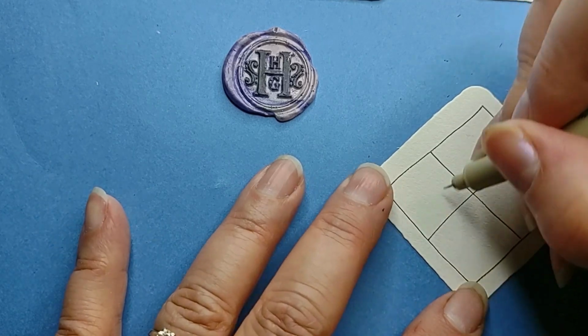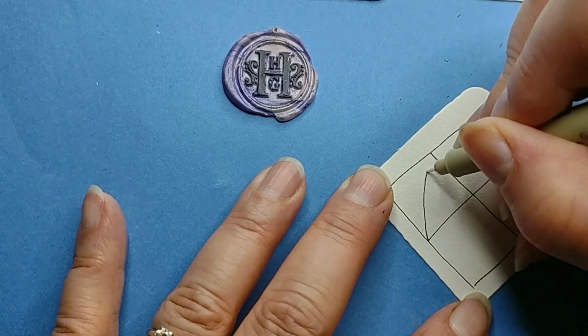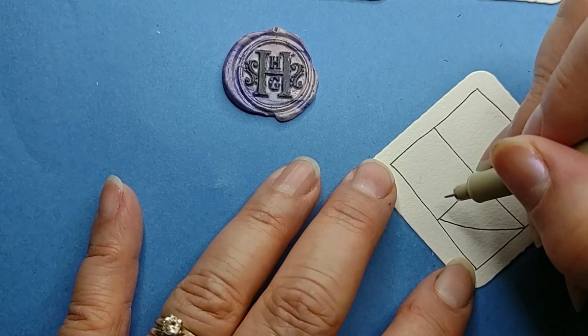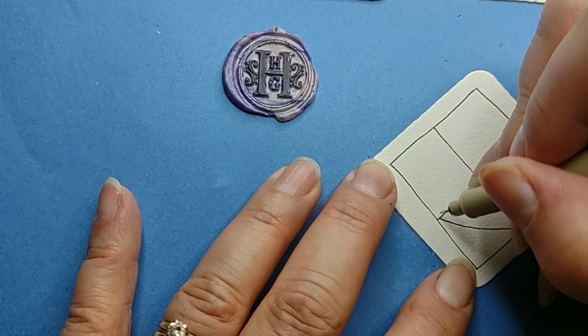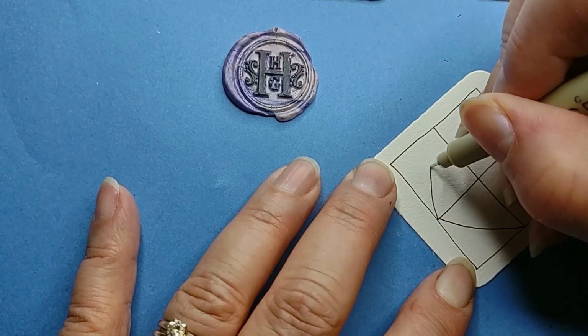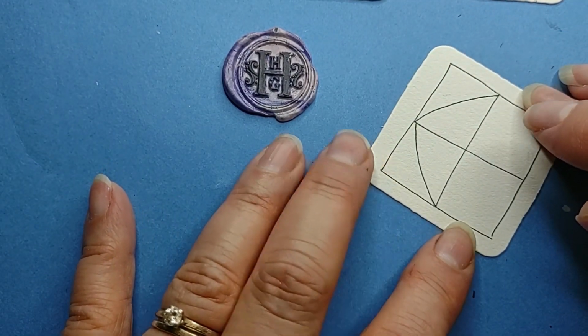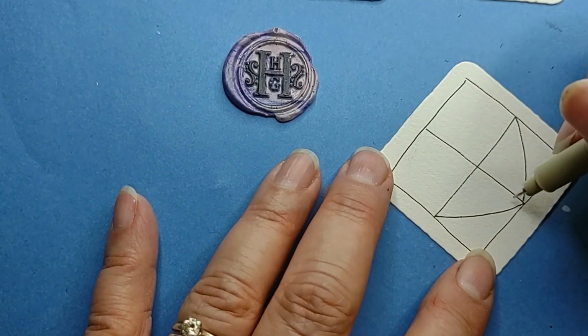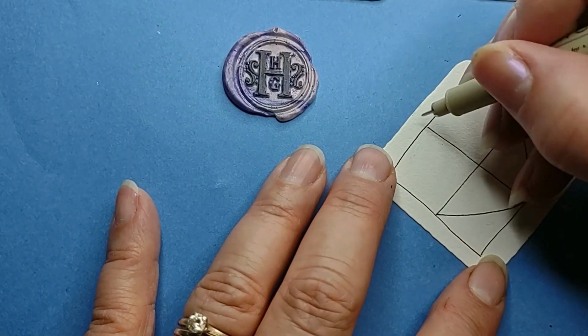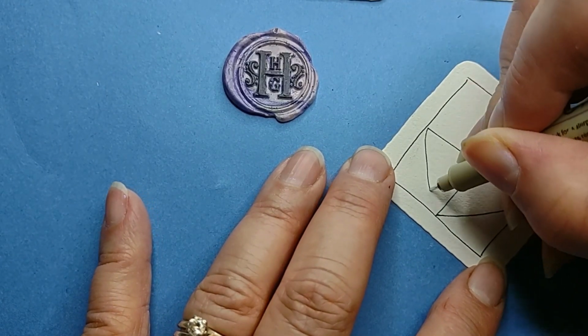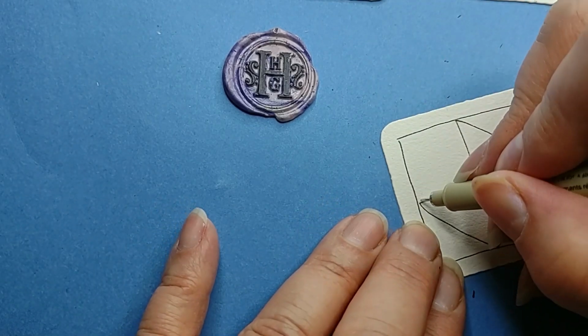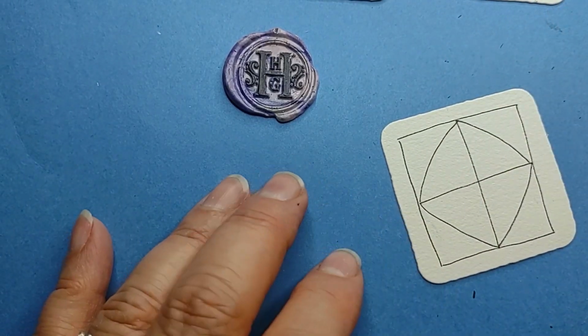And we're going to draw the curve line going up in one direction, right? And then we're mirroring it on the other side. Then, flipping the tile, we're going to mirror both of these sections. So we're doing it opposite. So like so, and like so.